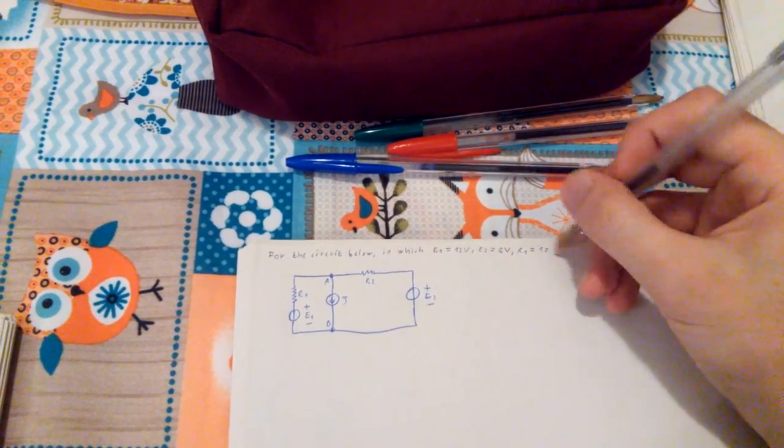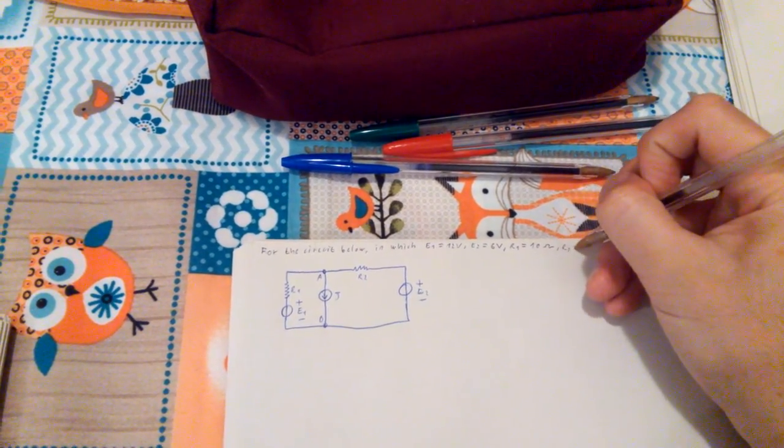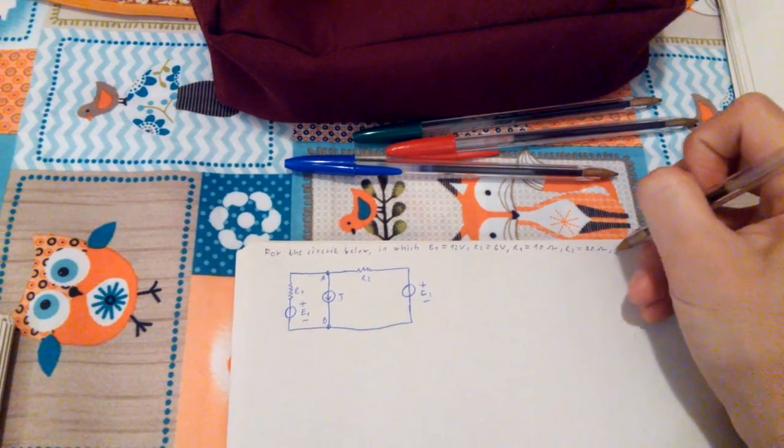Am I writing this okay? Yeah. And R2 is equal to 20 ohms.